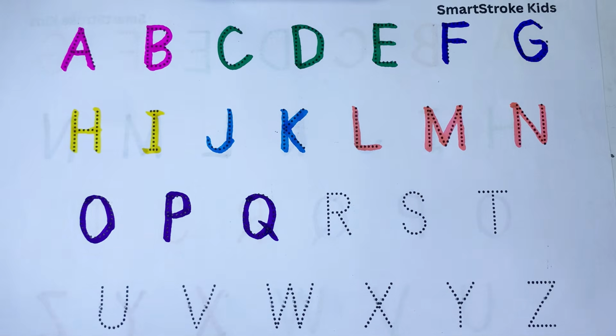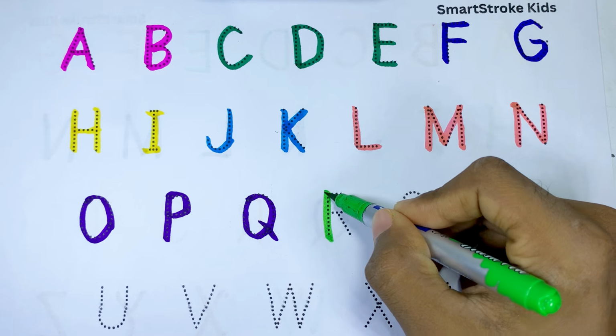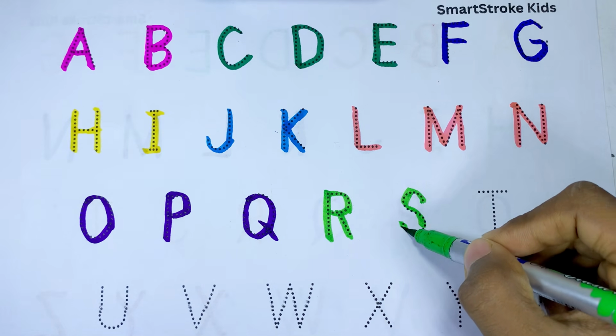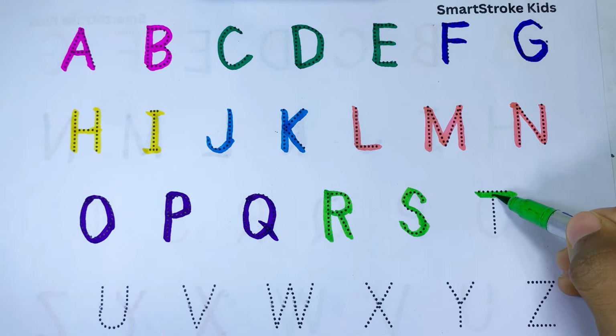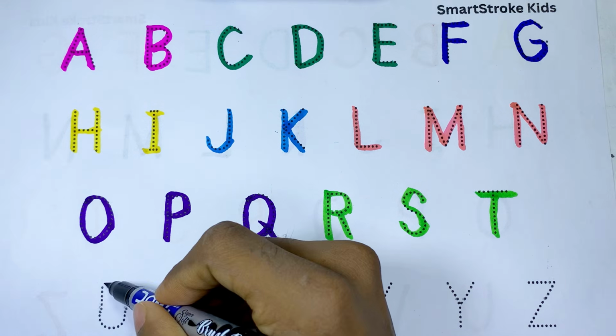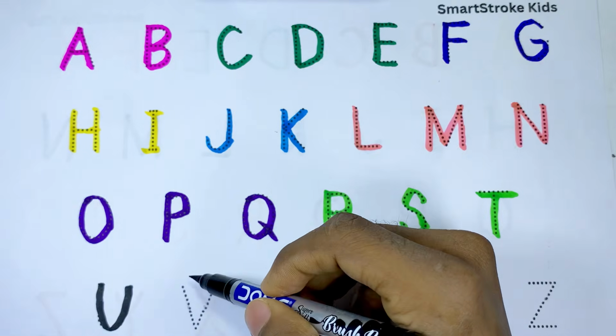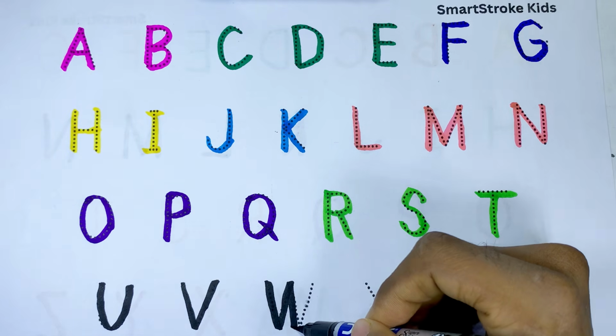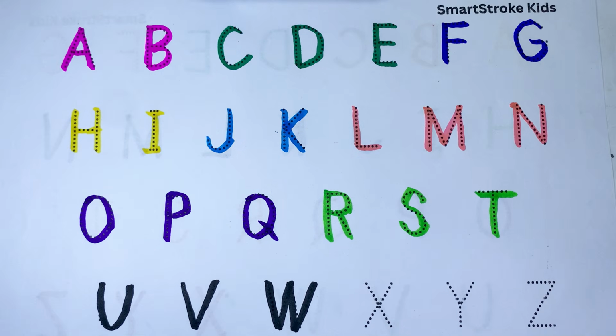Q for queen. Now you draw R. R for rose. S for sun. T for teacher. Now you draw U. U for umbrella. V for van. W for wheel. Now you draw X.